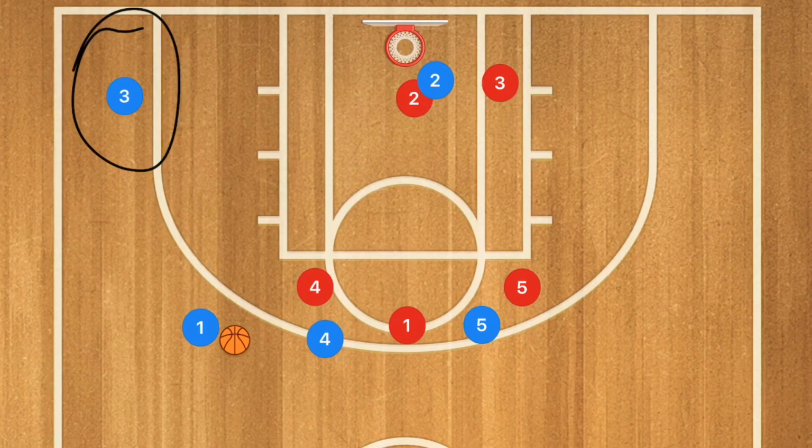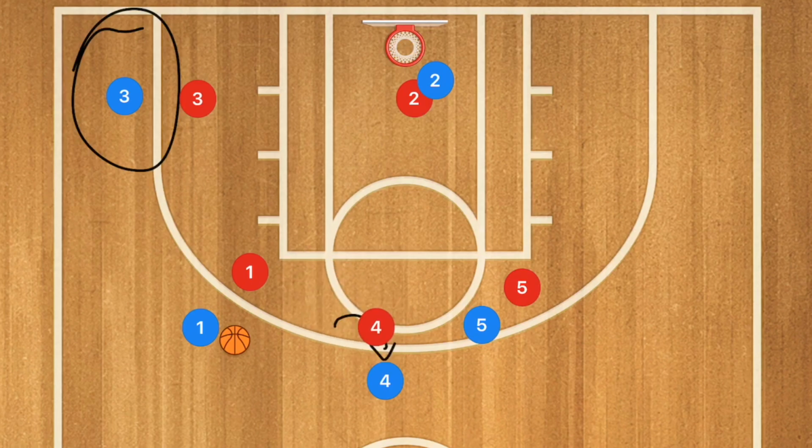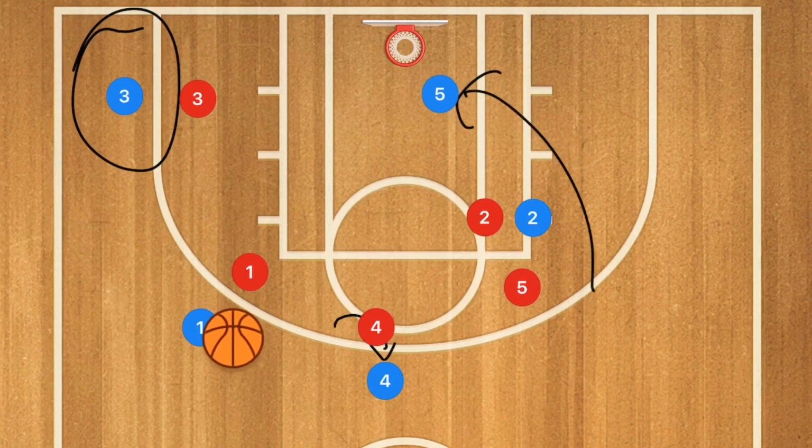This is going to be a first option that we would like to have. But if his man comes out and defends him and player 1 is also not open to take that shot, what I want to see happen is player 4 pop up and player 2 set a back screen again for player 5, who is then going to be cutting towards the rim, and this should be an open basket as well. So there are quite a few different options in this play that we can hit up for baskets and lots of points.